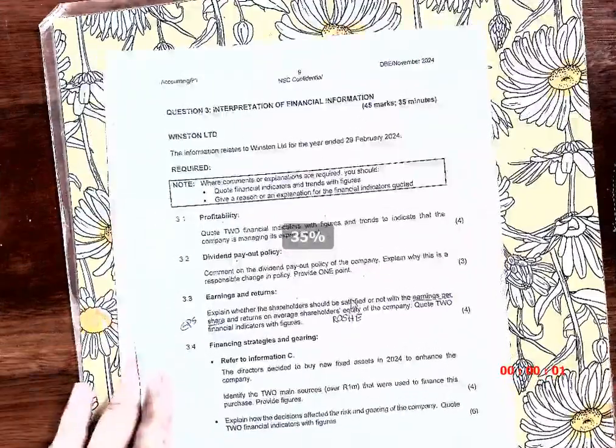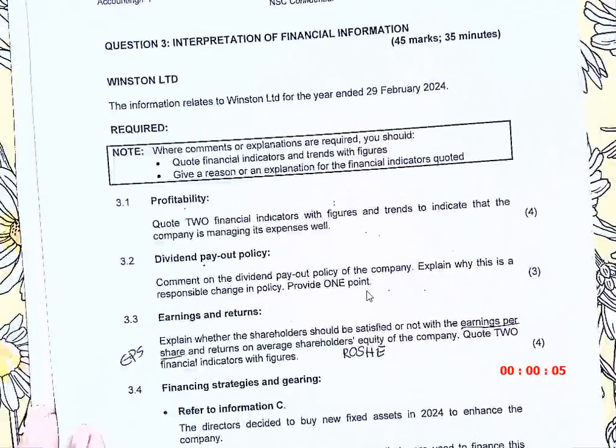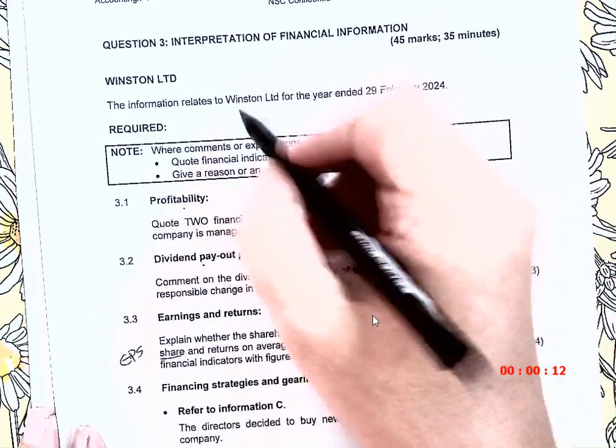Question 3 tells me here, the information relates to Winston Limited. Can you see it's one company? One company.